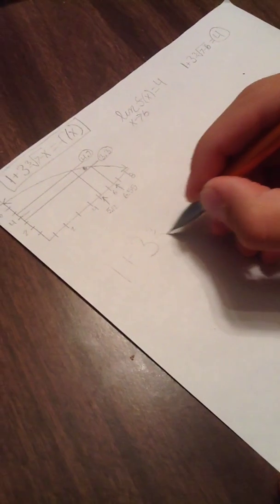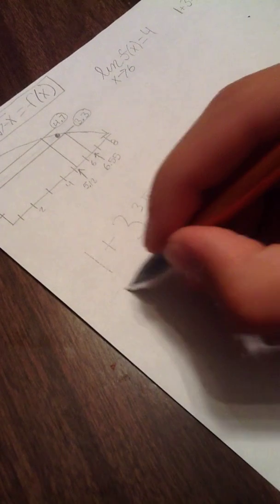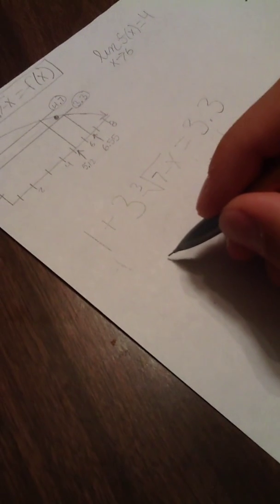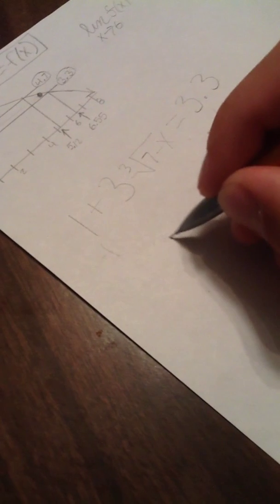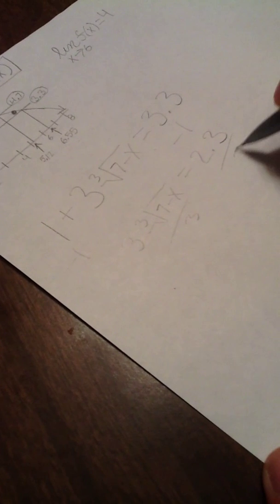So what we got is 1 plus 3 cube root of 7 minus x equals 3.3. Now we're going to subtract 1 from each side, so we get 3 cube root of 7 minus x equals 2.3. Now after that we're going to divide by 3 on each side.